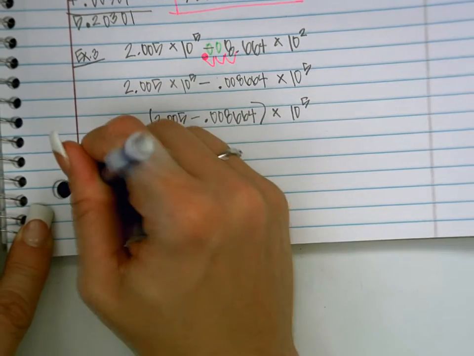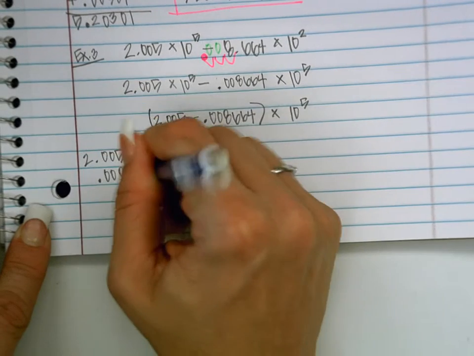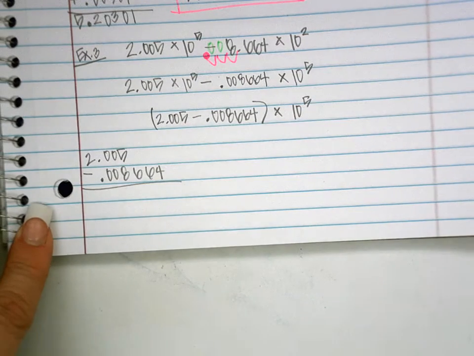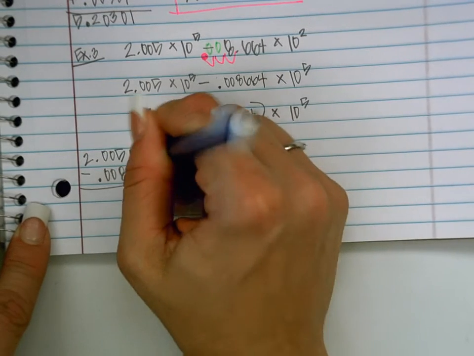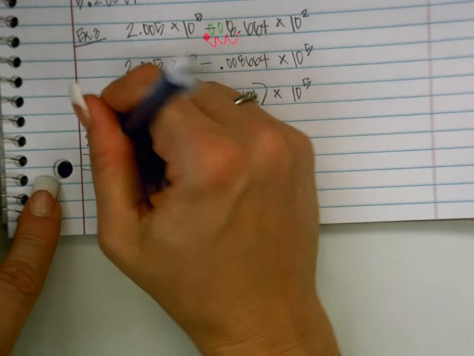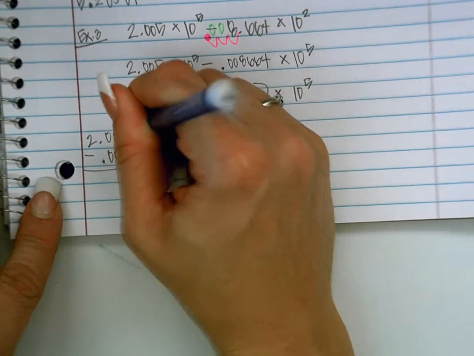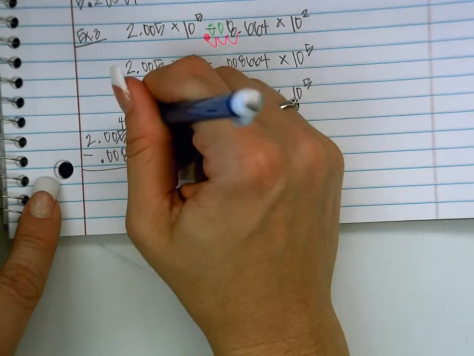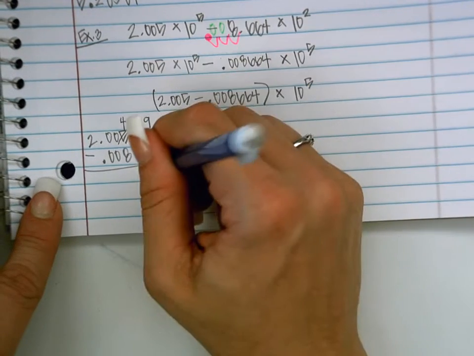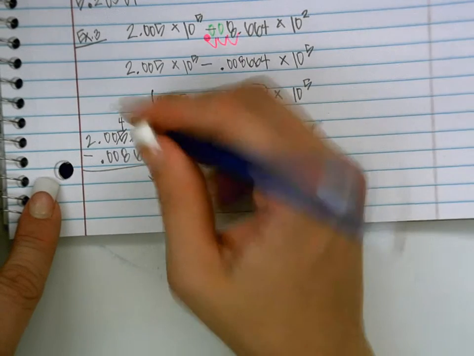So 0.008664. And we are subtracting. So whenever you're subtracting, you have to put in those zeros at the end. So we're going to have to do a little bit of borrowing and carrying, but that's okay. So we can borrow from the 5, make it a 4. Make this a 10, borrow from it, make it a 9. Make this a 10, borrow from it, make it a 9. Make this a 10. So if you do your subtraction, 10 minus 4 gives you 6. 9 minus 6 is 3. 9 minus another 6 is 3.